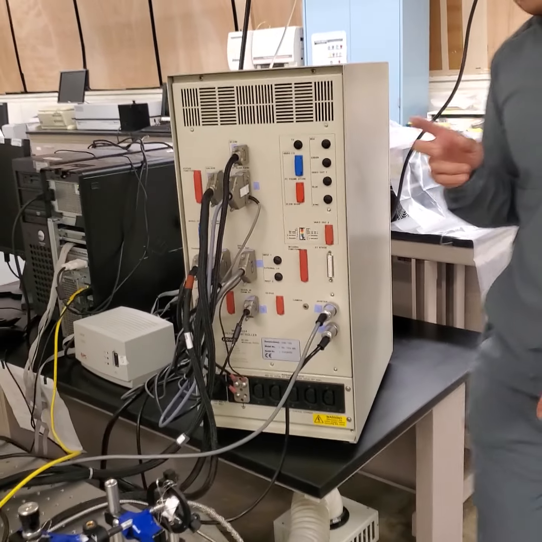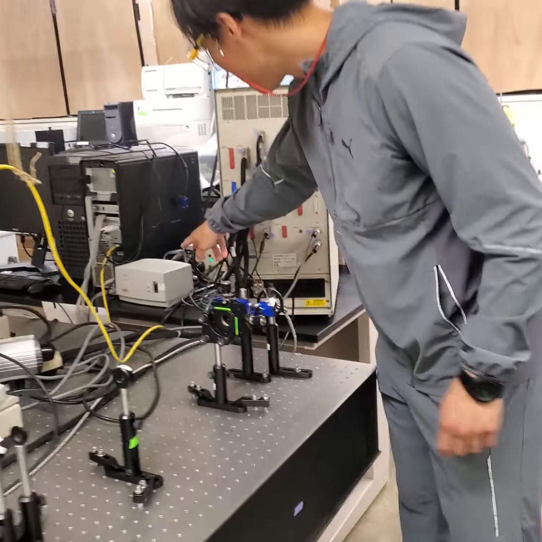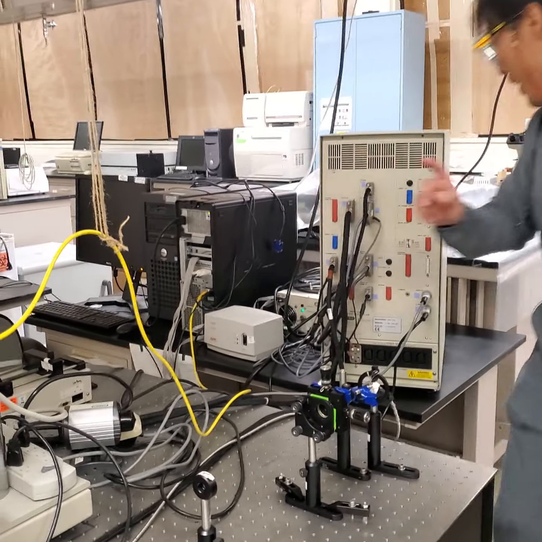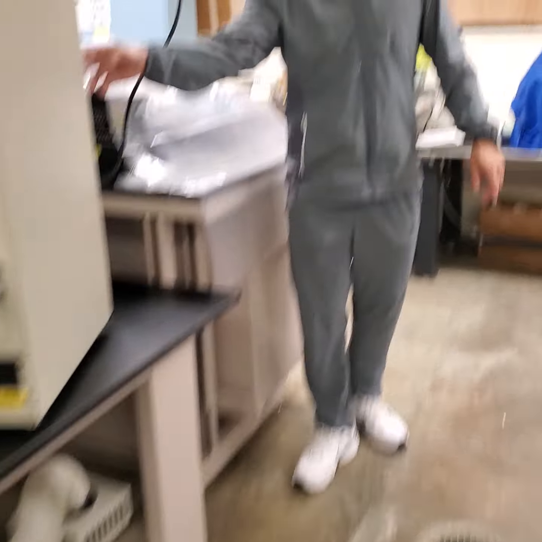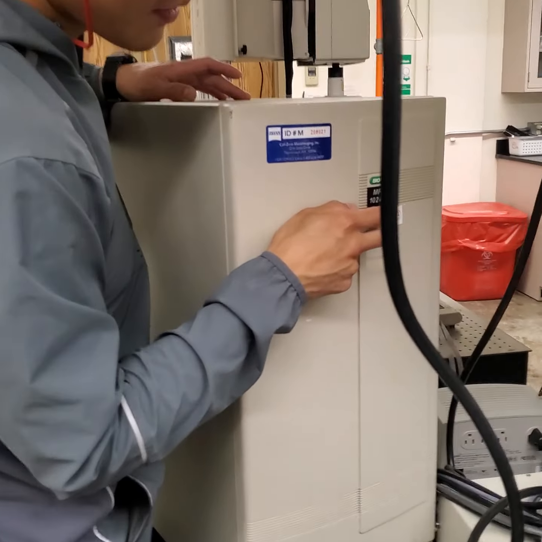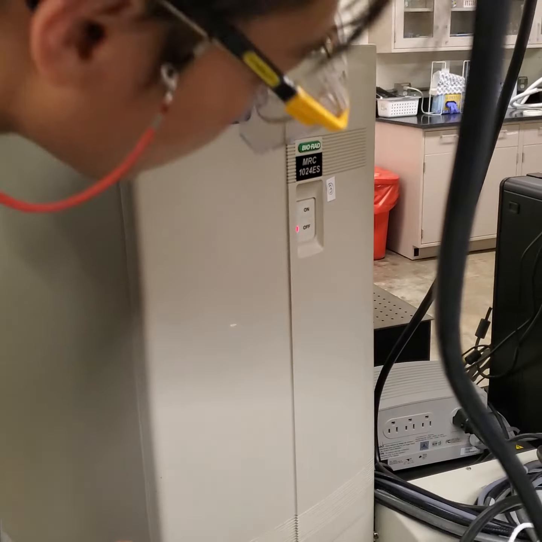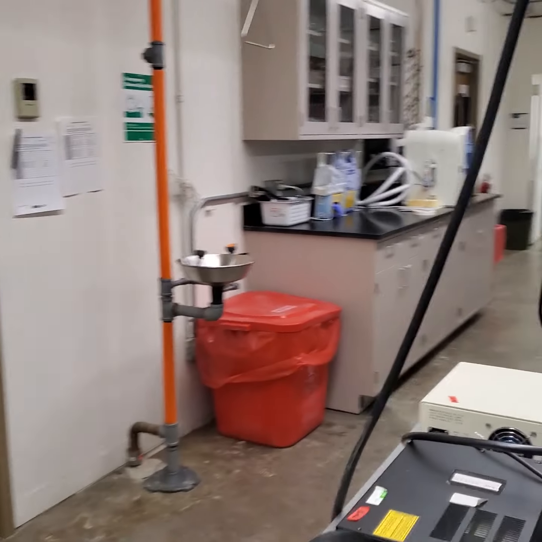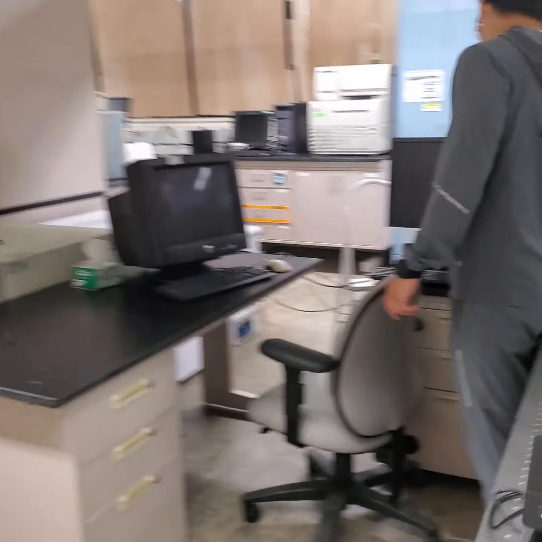So basically, I have put the table numbering. So I need 1, 2, and there's number 3 here. This is the control tower. So push on, right? And then the next step is to turn on the computer. Is this one.